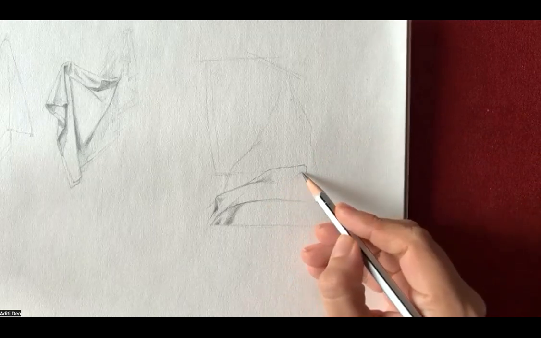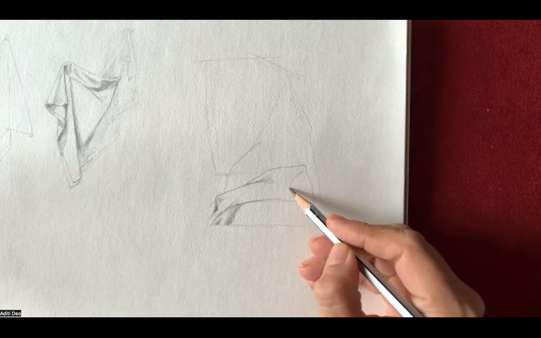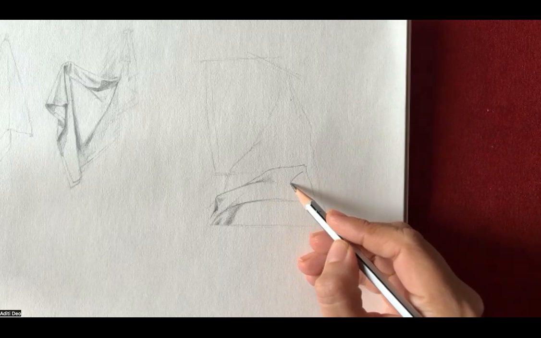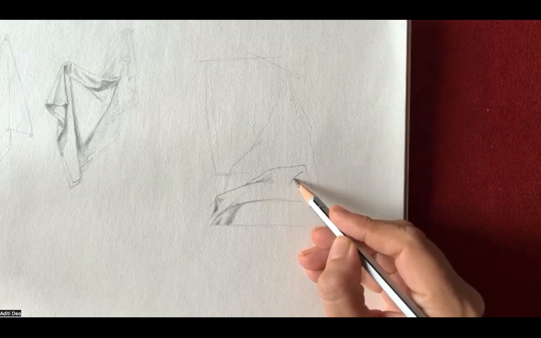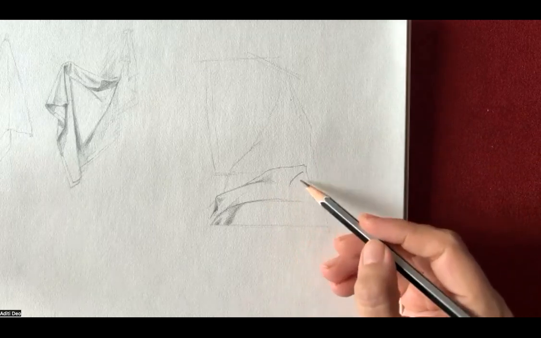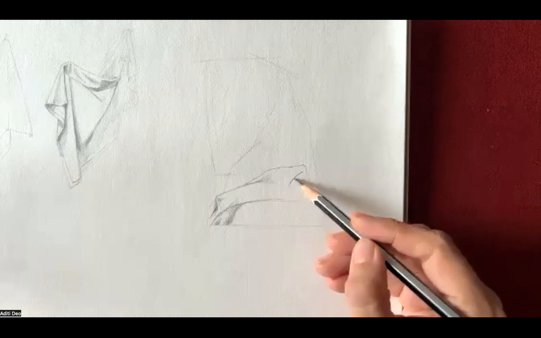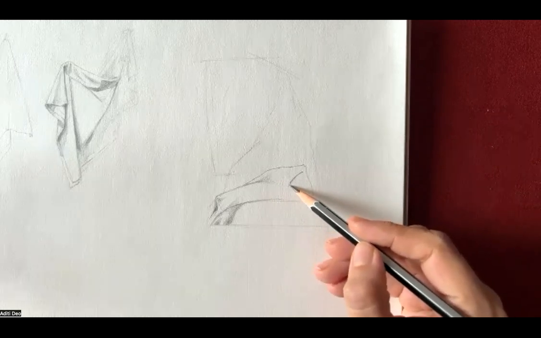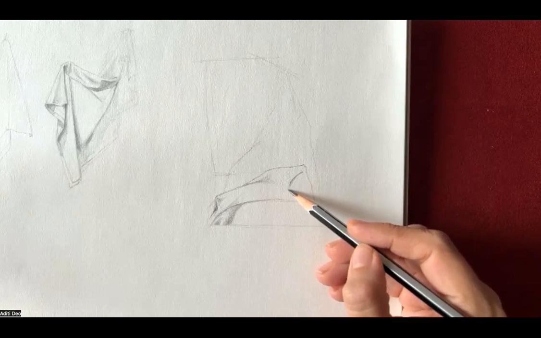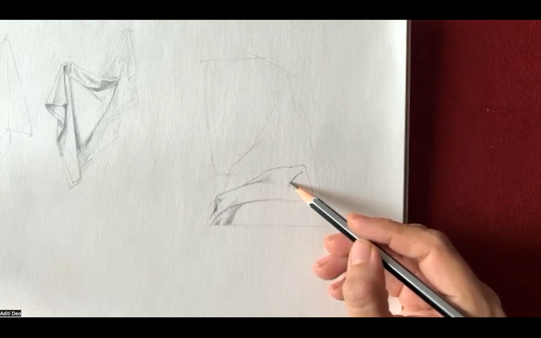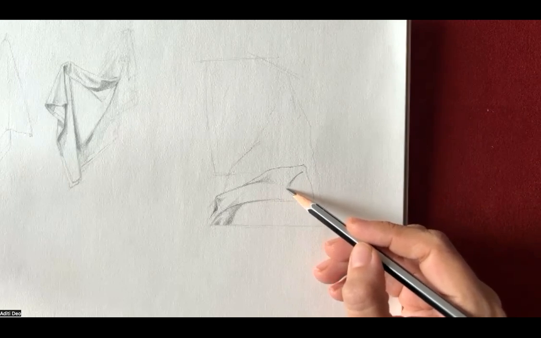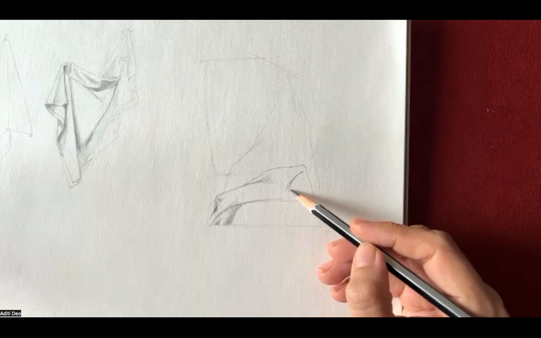Oh, this is such a beautiful fold in the back. At this point, you'll see something very interesting happen.